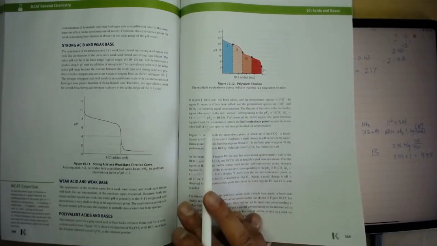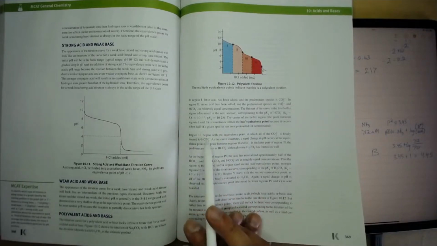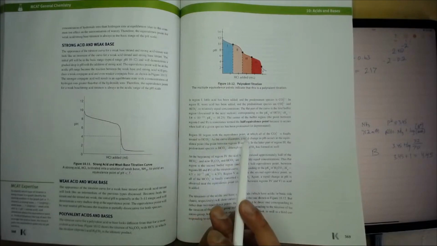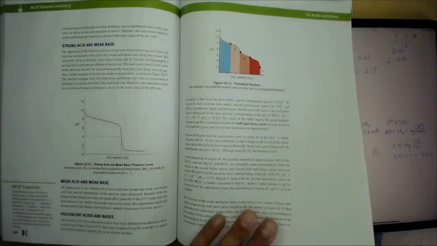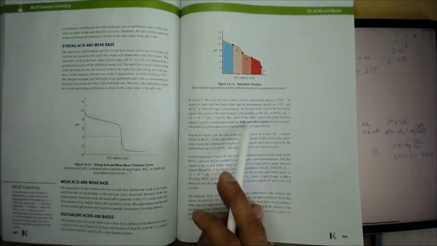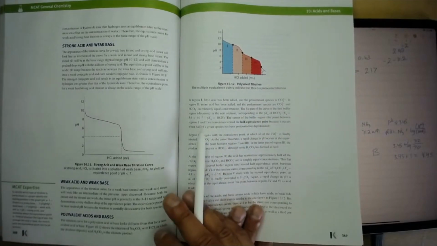The center of the buffer region is the half equivalence point. So the flat part, the buffer region, is the pKa.